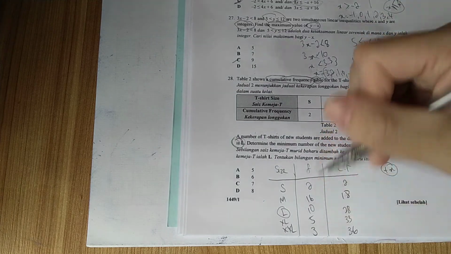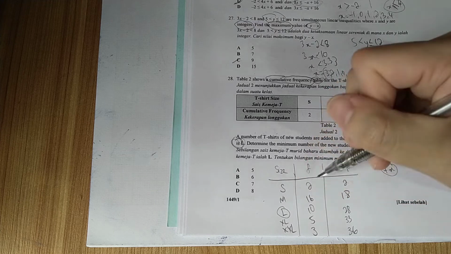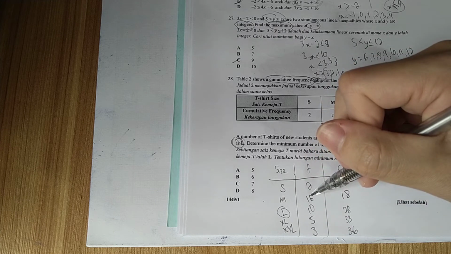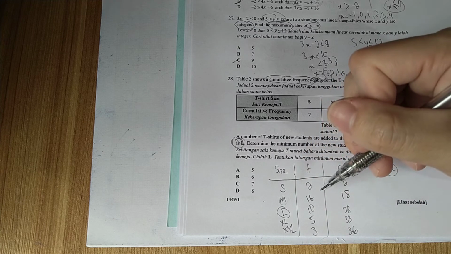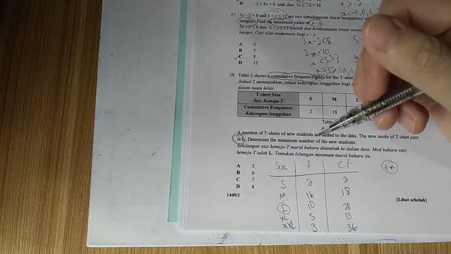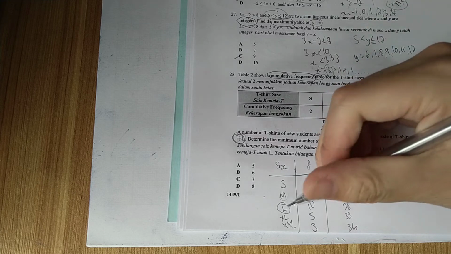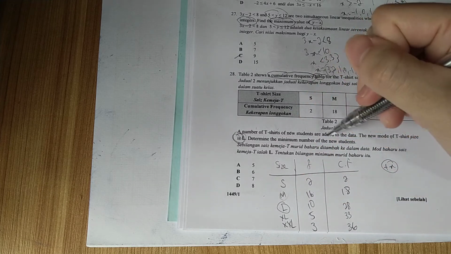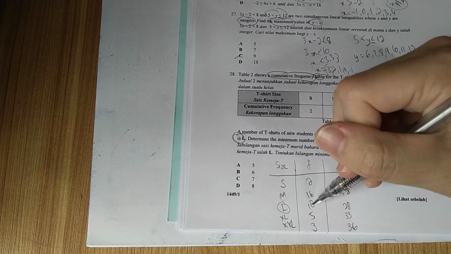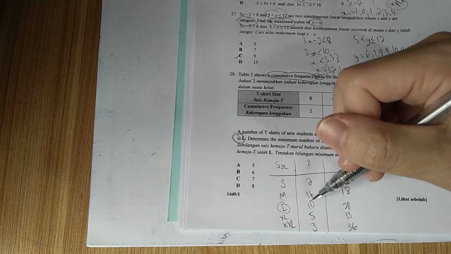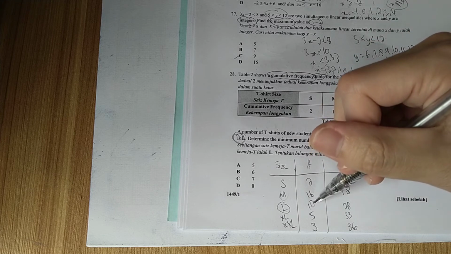Because if you look at the data here, what is the mode? The mode is M, right? Because the highest frequency one is the size M t-shirt. But now they say after adding a few t-shirts inside, the mode is L. It means you add the L size t-shirt. And then they say determine the minimum number of the new students. It means determine the minimum number of L size t-shirts added inside.